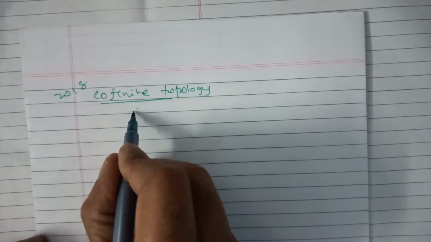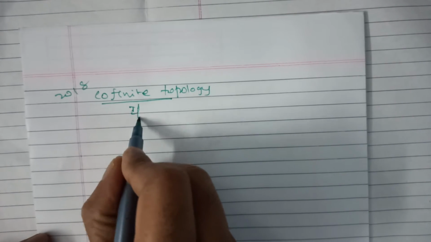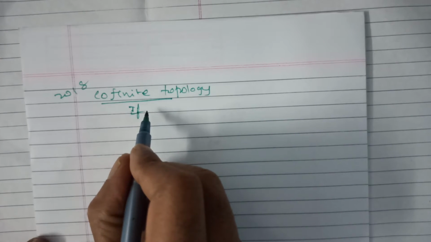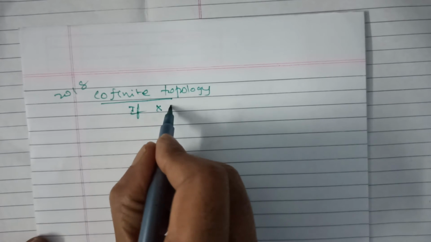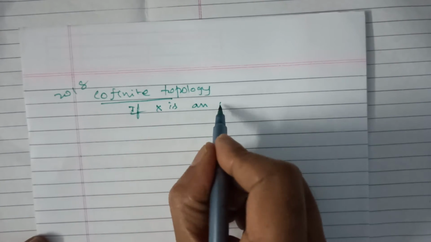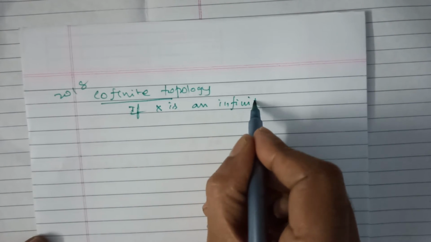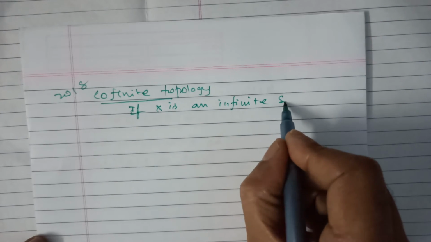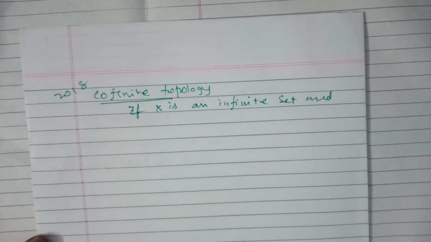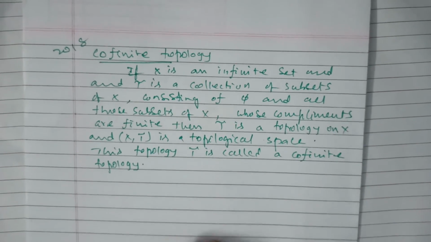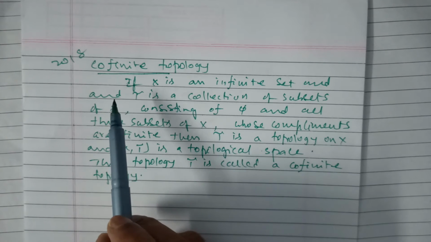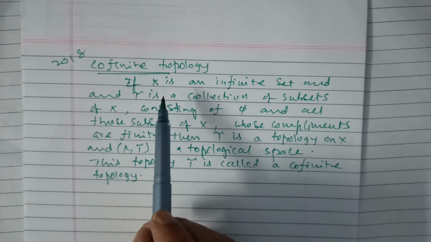Let me explain the cofinite topology again.